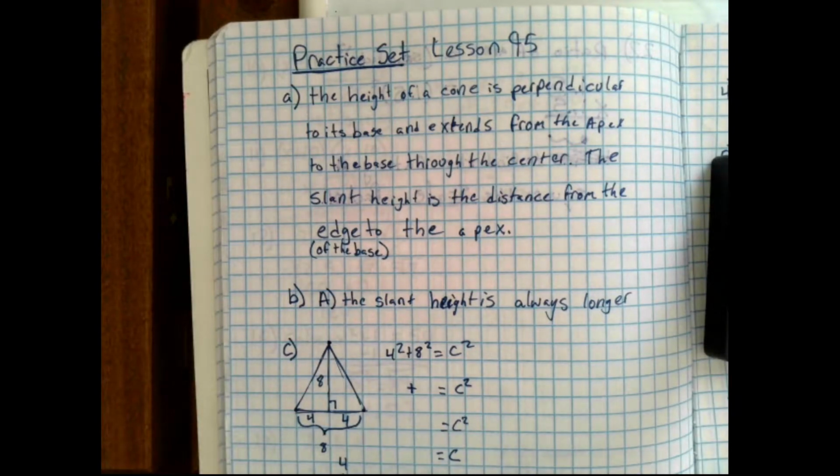Alrighty, welcome to the practice set for Saxon Math Course 3, Lesson 95. Now this was the lesson on the slant heights of pyramids and cones. There are 4 examples in our practice set, A, B, C, and D. We're going to get started with A.